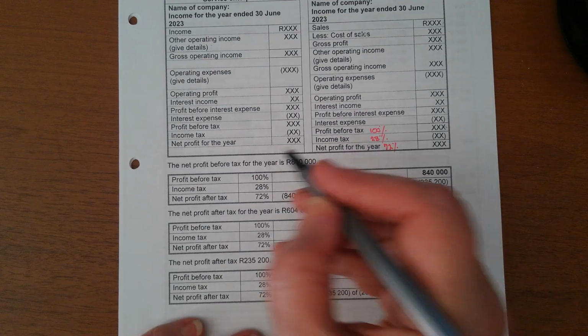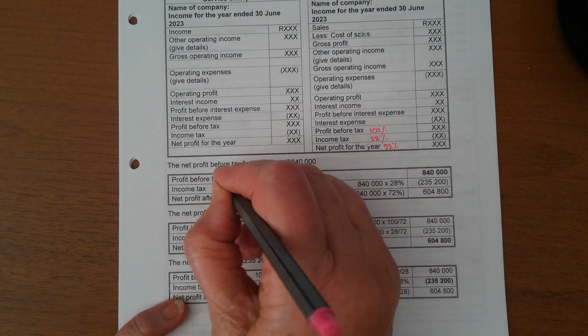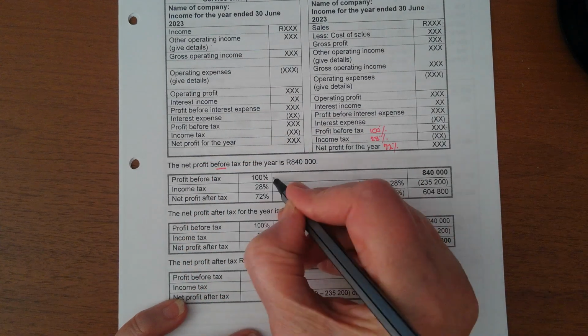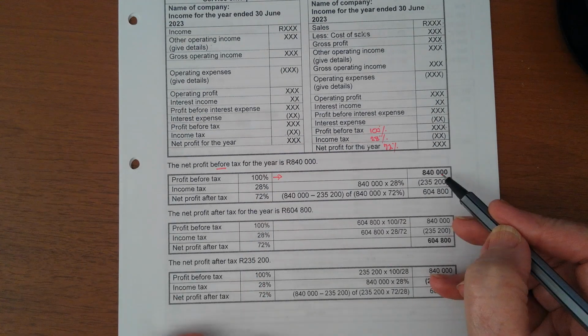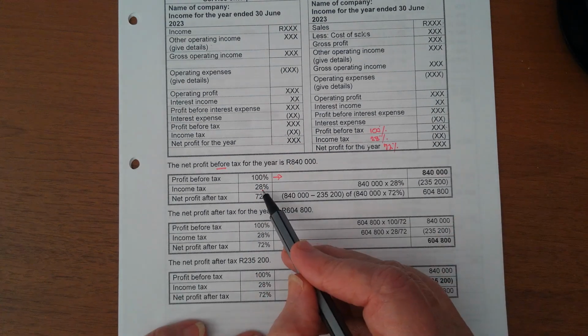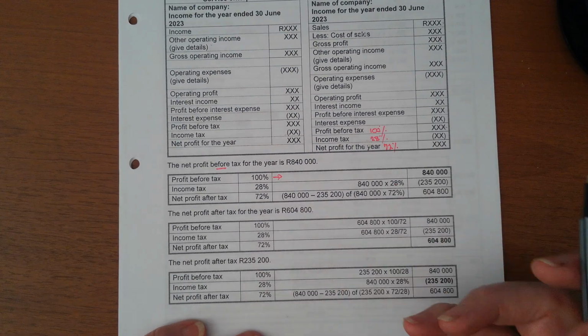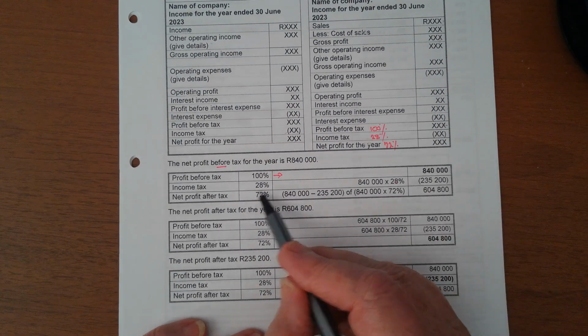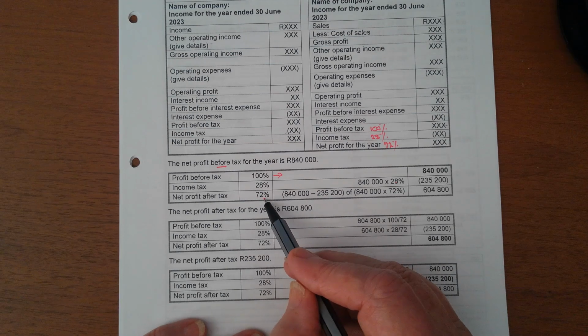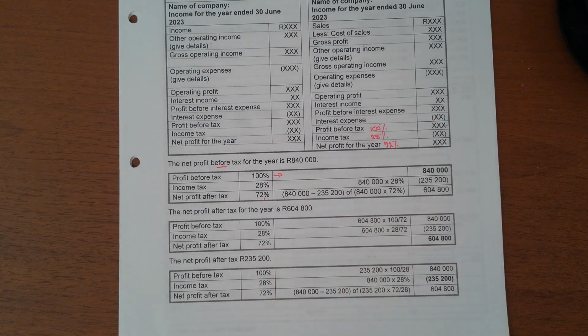In this one, they gave you the profit before tax. So this one is the one that's given, the 840. So if you want to know what's the income tax, 28 divided by 100. And if you want to know what's the profit after tax, 72 over 100 times the amount.